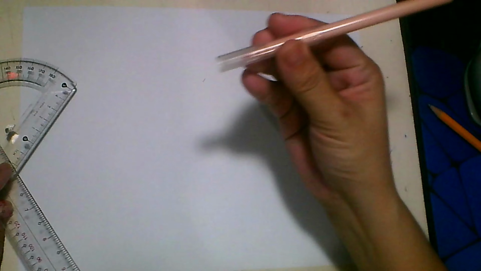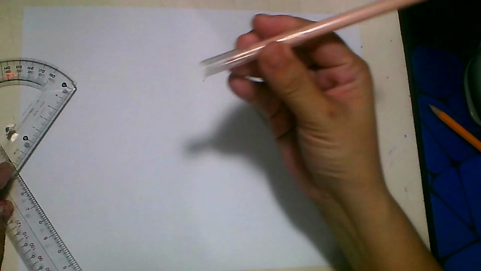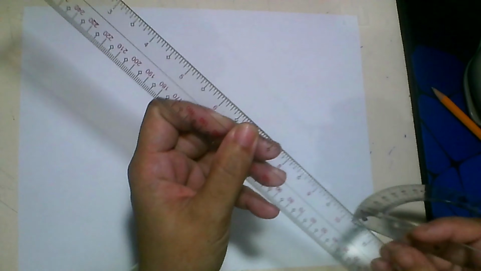Okay, so sa gagawin natin ngayon, gagawa tayo ng isometric drawing. Okay, so ang kailangan natin dito ay of course pen, pencil, kung anong available. Then we have to have our ruler and our protractor. Itong protractor gagamitin natin for angle, ito naman for straight line. Okay, so later gagamitin natin yan.